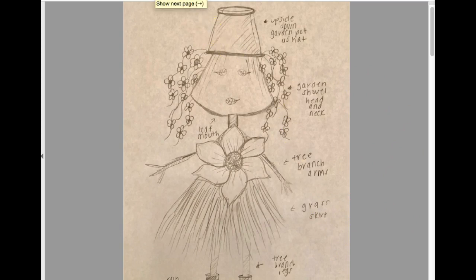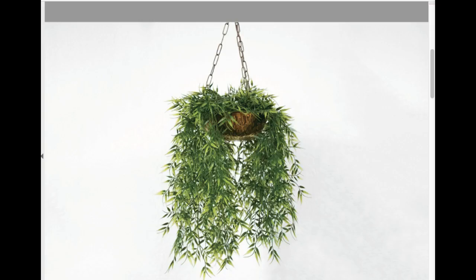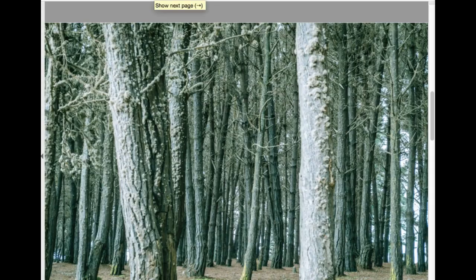So let's see here. Okay, here's your character. Great. Okay, that's a great image. It's nice and high resolution. And this one too, good. So this one here, this is a really beautiful image.